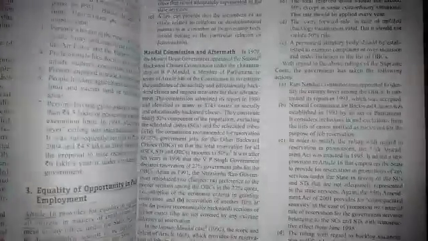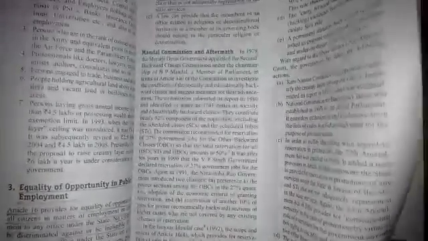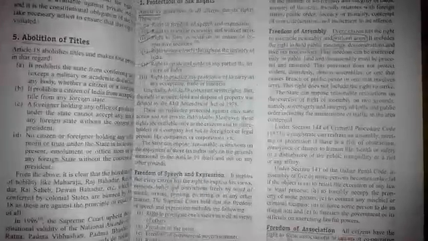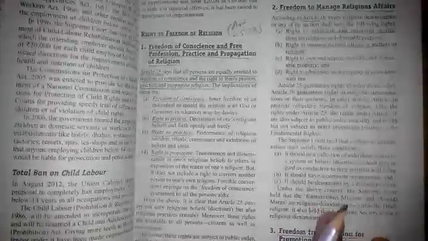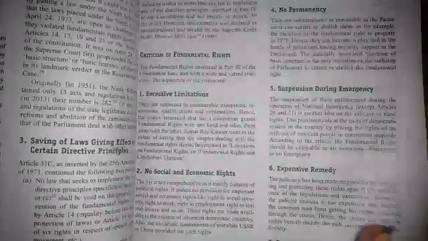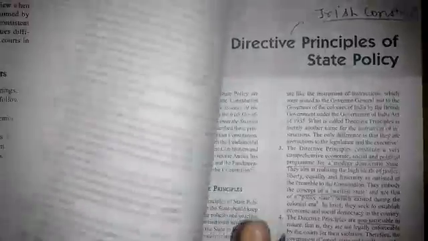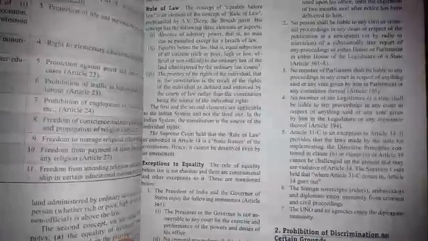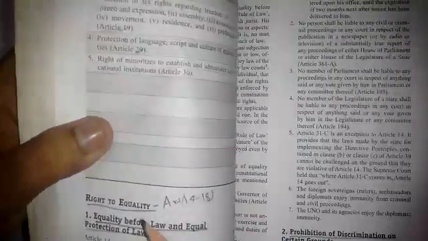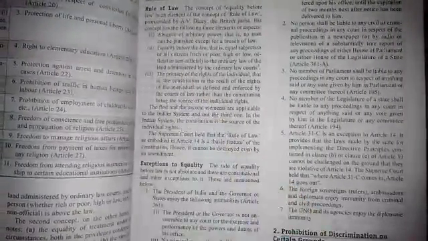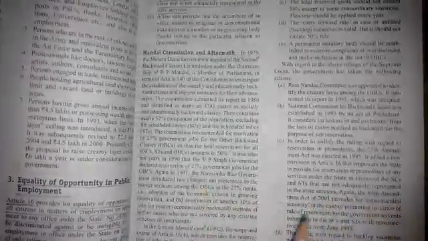Now, right to equality and everything is discussed in detail in this book, giving data also. All the fundamental rights are discussed in detail. It's a very good book. So from now onwards I'm thinking of explaining these things part by part, so that in one video you will get the right to equality, with everything discussed on it.